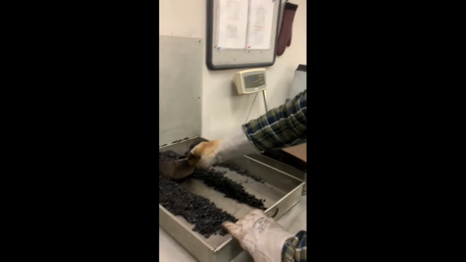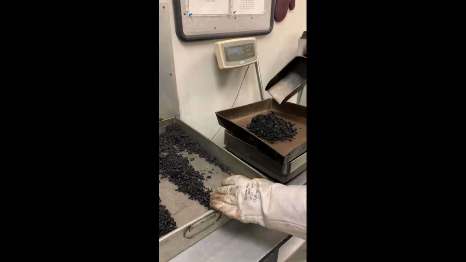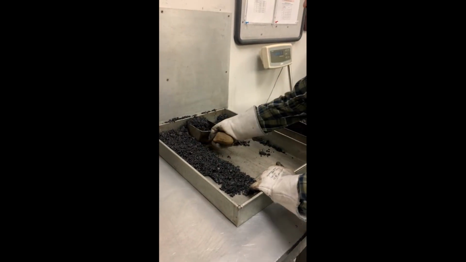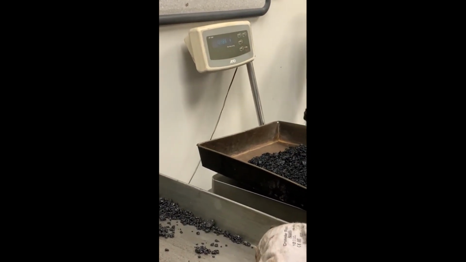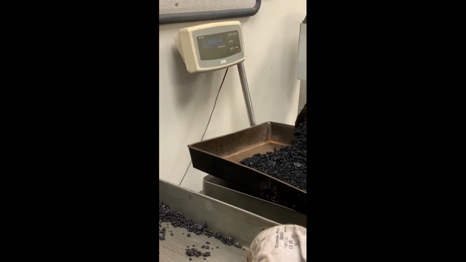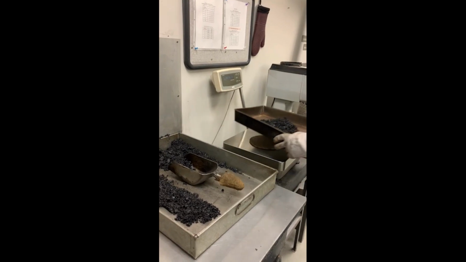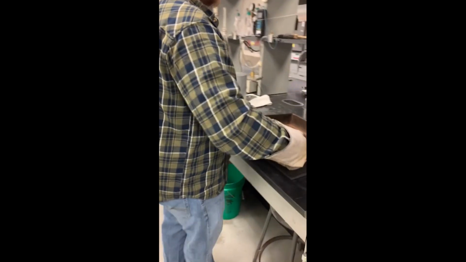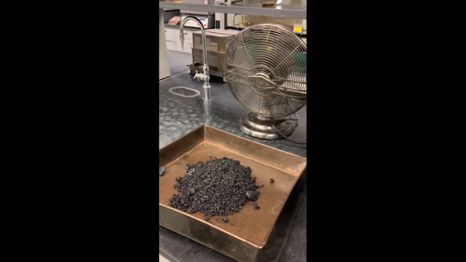The final test shown here is the Rice or voidless density test. First, collect a sample of roughly 1,700 grams. Place that sample in front of a fan to help cool it.